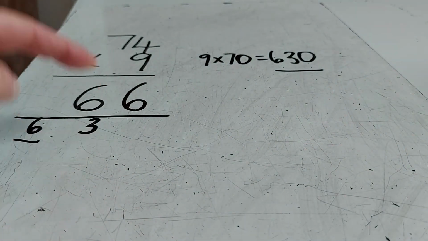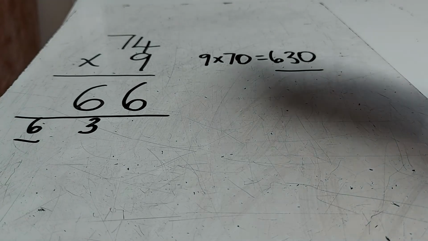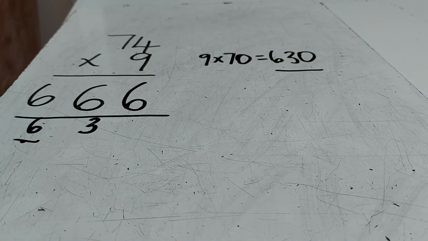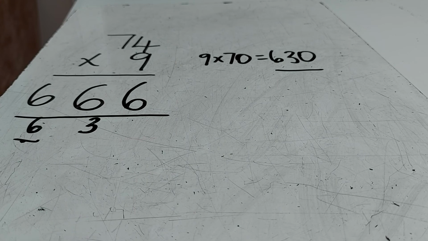660. Now we've actually got no more multiplications to go, so instead of having that 6 there, I'm actually going to write it there. And the answer is 666. So the difference between the method you used yesterday, which was the expanded column method, is that you add at the end. With this method here, you add as you're going along, so it's quicker.